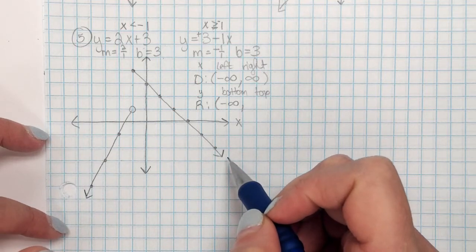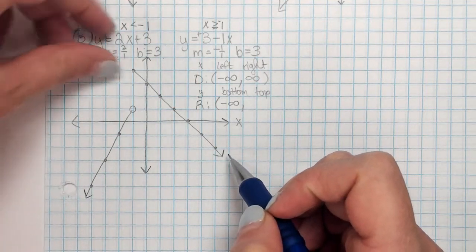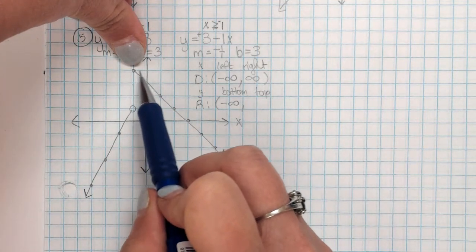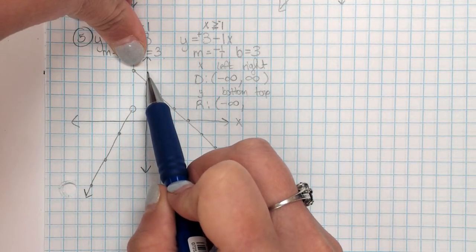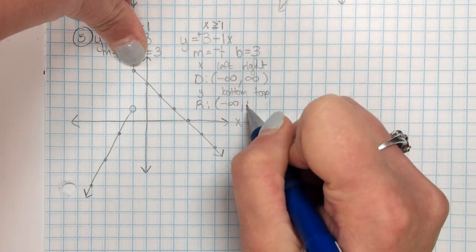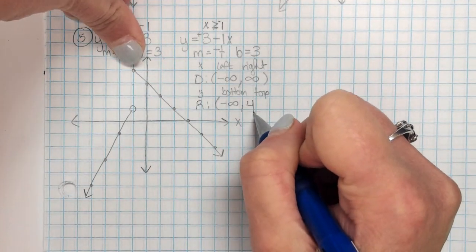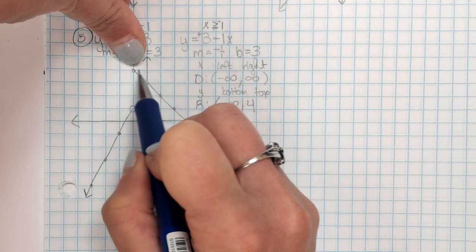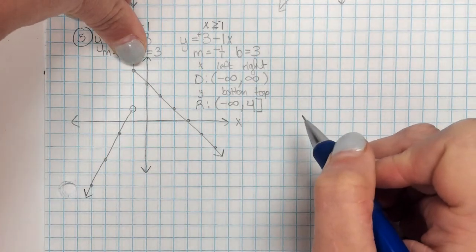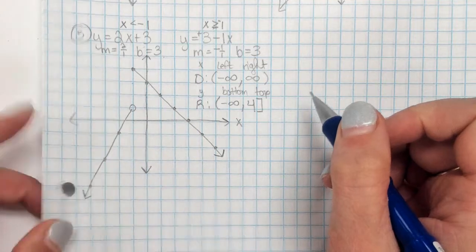So then you ask yourself, what's the highest this graph goes? It doesn't go any further past this point right here. So then what's that y value? That y value is positive 4. Yeah, positive 4. All right, since that 4 right here has a closed dot, it's going to get a closed bracket, okay? All right, and that's it for number 5.